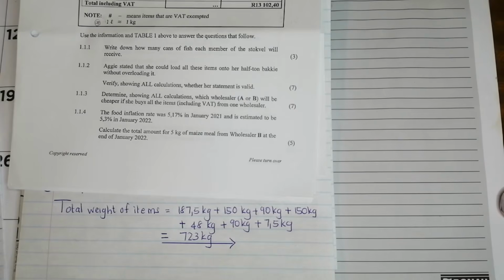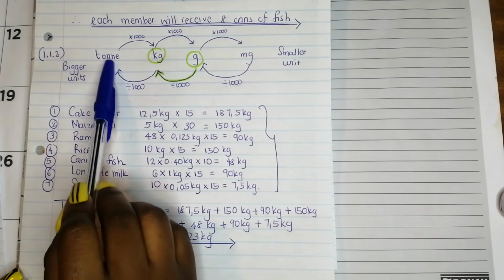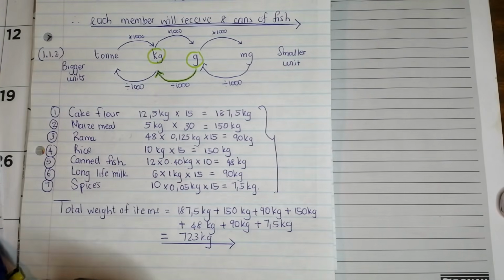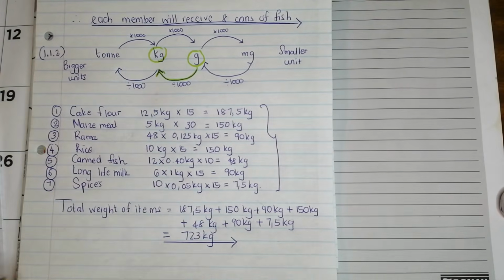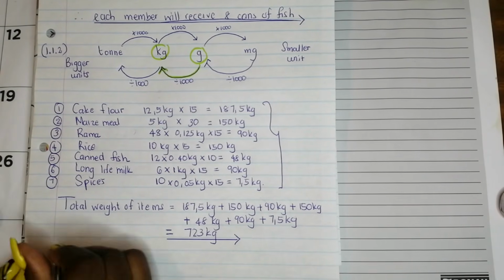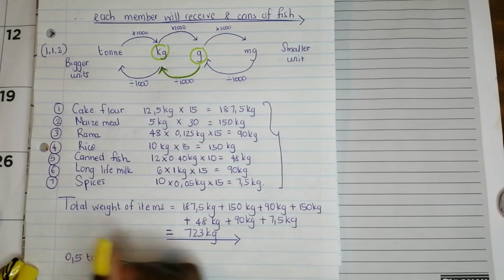So how do we convert a ton into kilograms? We go to our conversions. We want to convert a ton into kilograms, and to move from a bigger unit to a smaller unit, we need to multiply by 1,000. Okay, so we're going to take half a ton, which is 0.5 ton.